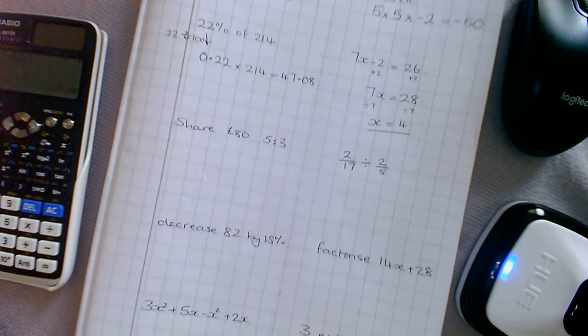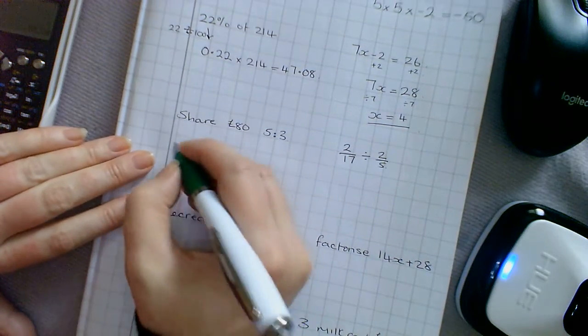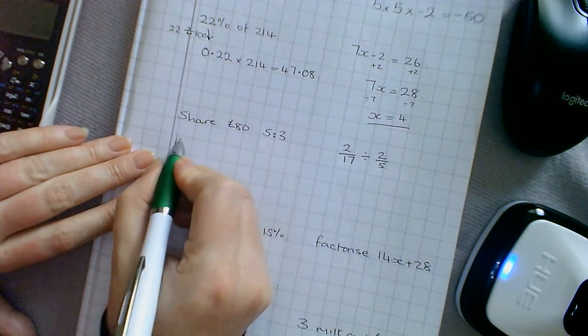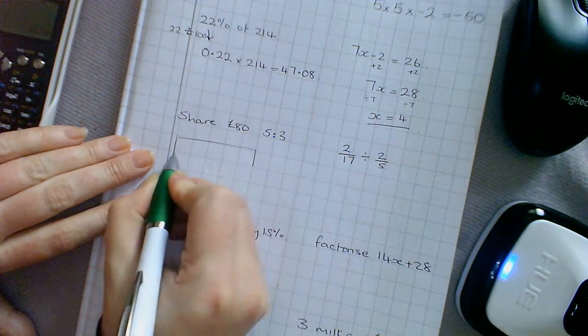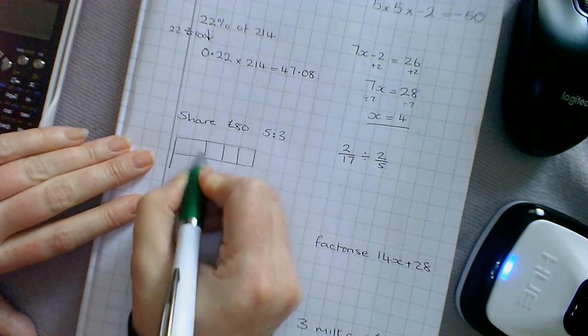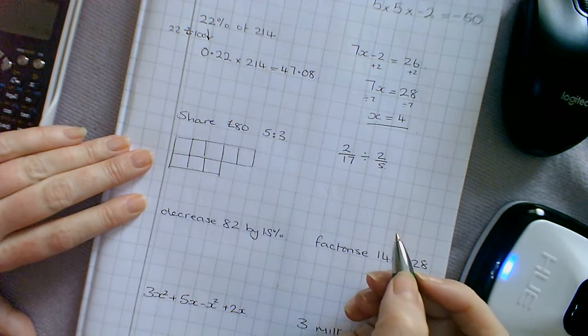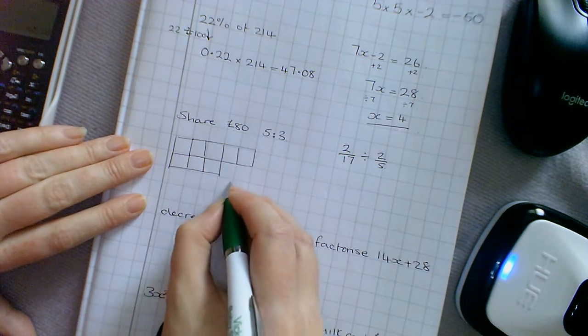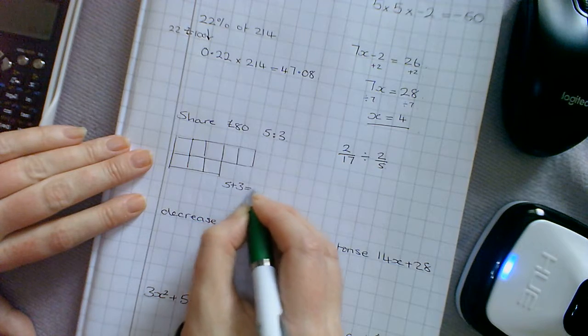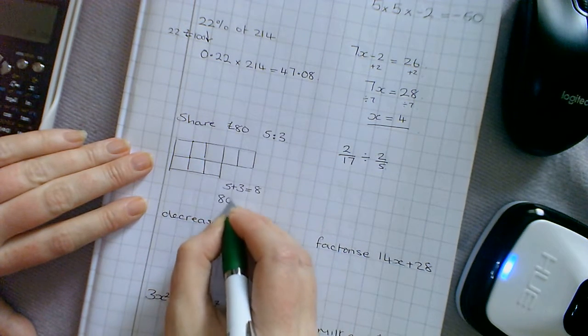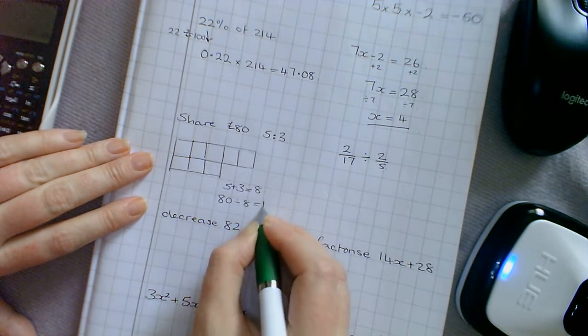Ratio questions. When in doubt, draw boxes. So I'm going to need 5 boxes and I'm going to need 3 boxes. 5 add 3 is 8. 80 divided by 8 is 10.